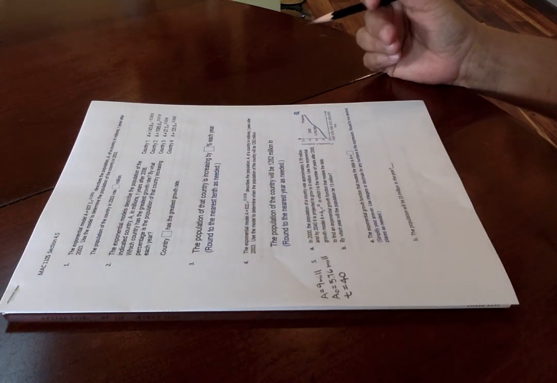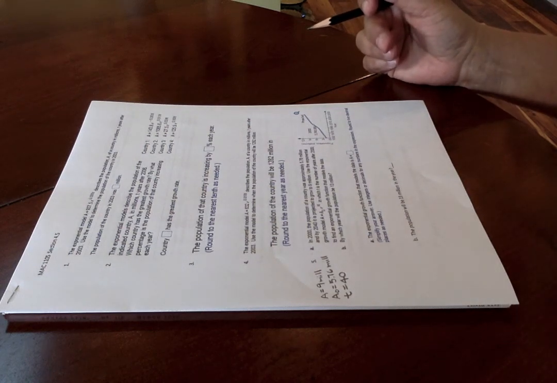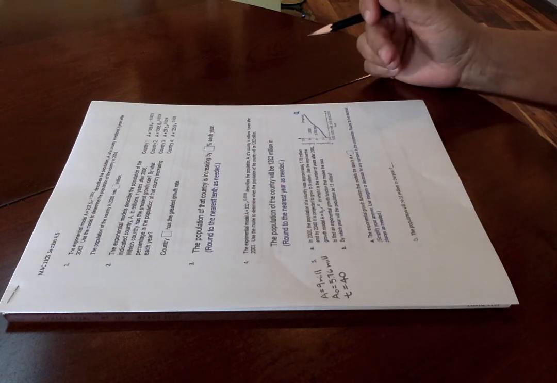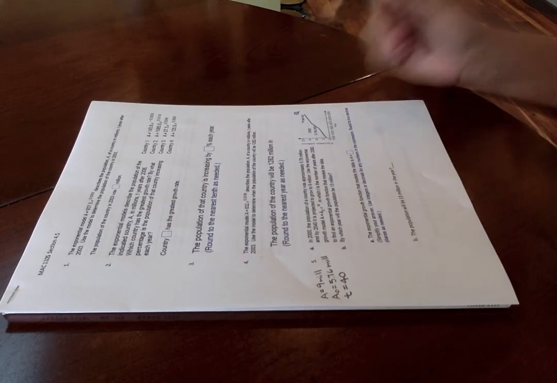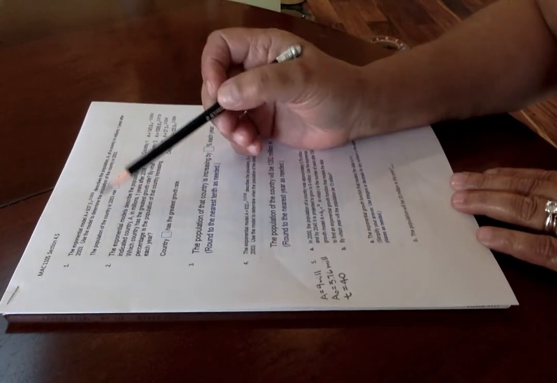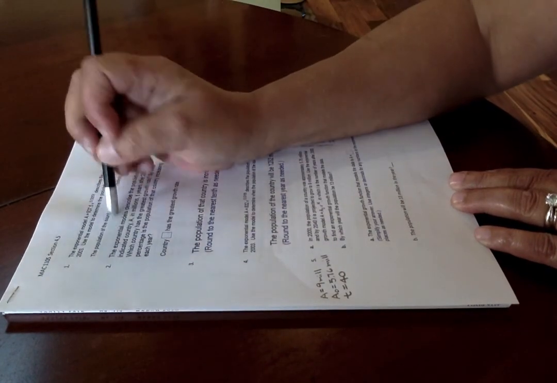Okay, this is section 4.5 for MAC 1105, last section of the book. Yippee! So we're going to be looking at exponential growth models in this particular section. And in the very first one, you see an example of one of those growth models.